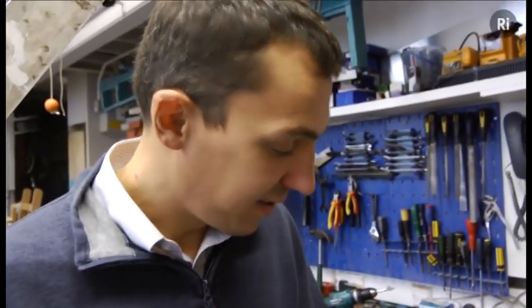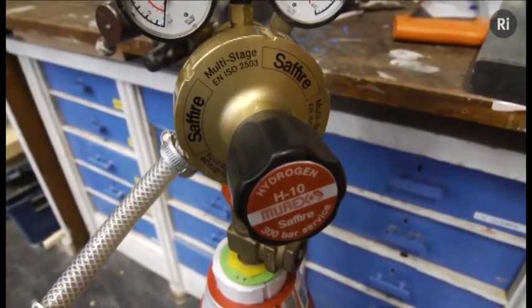Today we're testing a few little things out, mainly in the theatre with the help of a little bit of hydrogen down here, which should be quite fun.